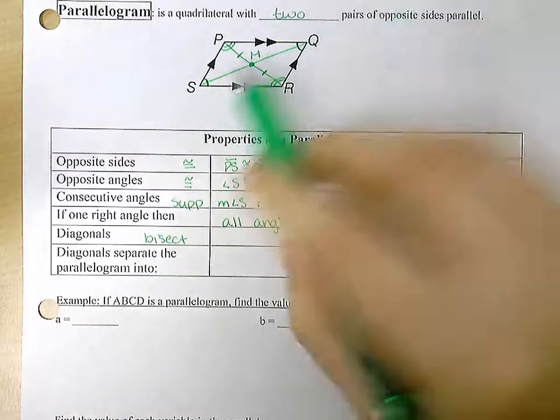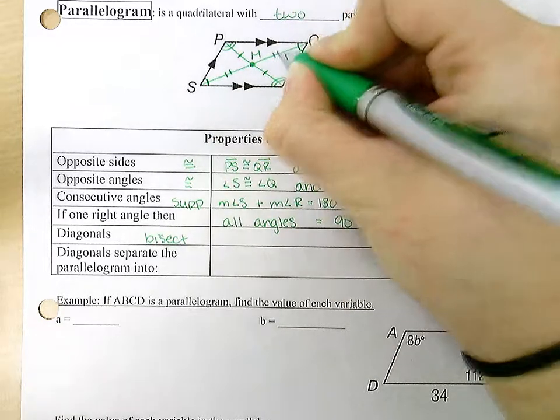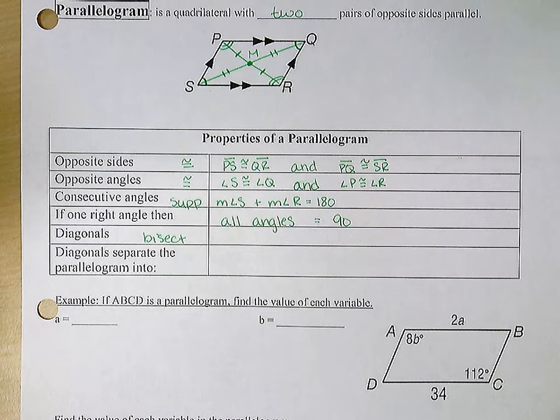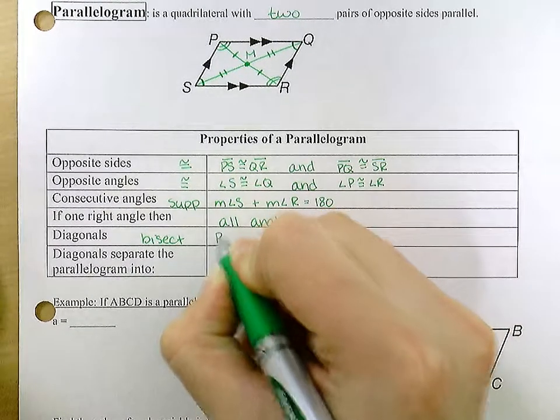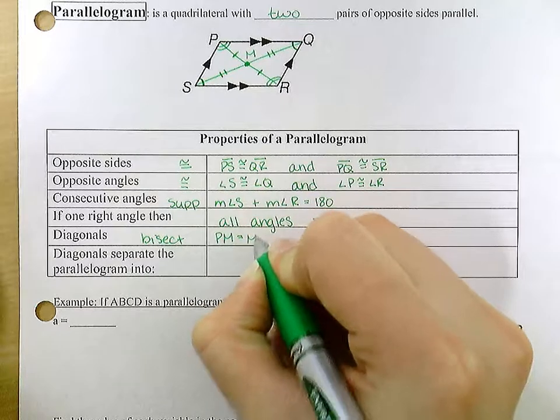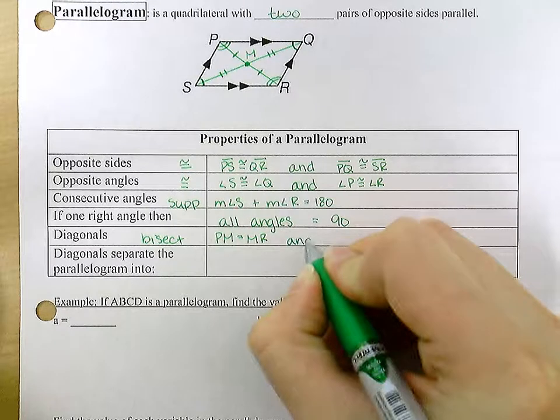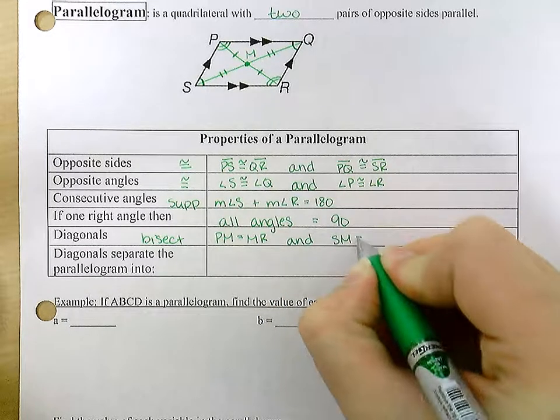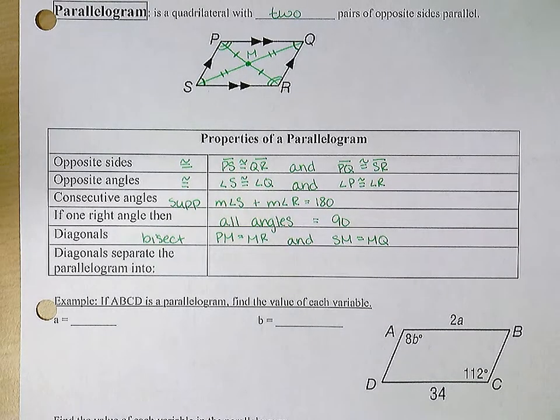And PR bisects SQ, so each of those pieces are congruent to each other. So I would have PM is equal to MR, and SM is equal to MQ. So it makes that midpoint for both segments.